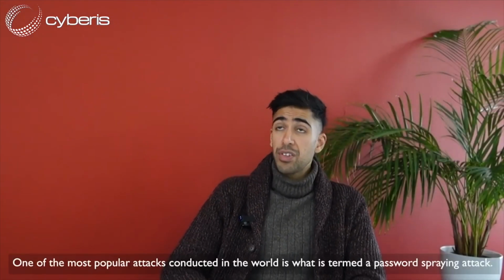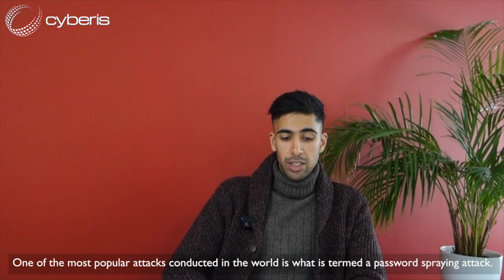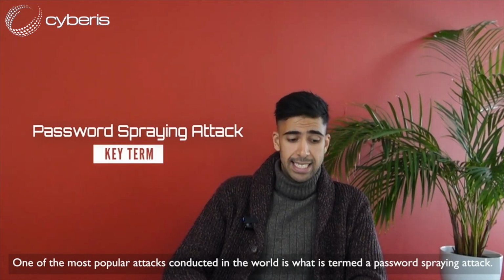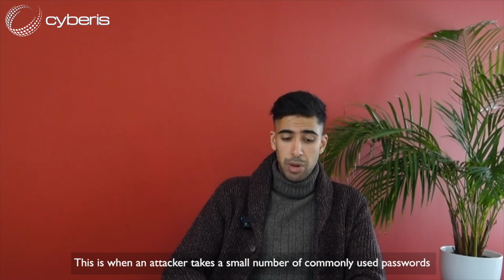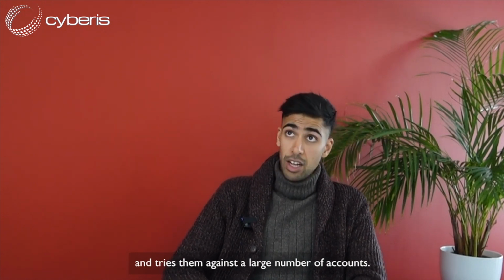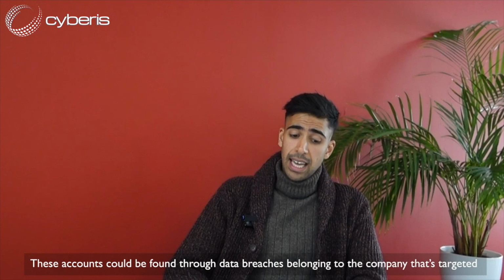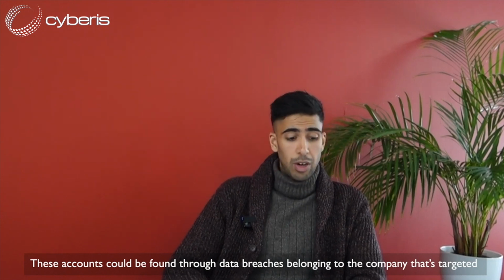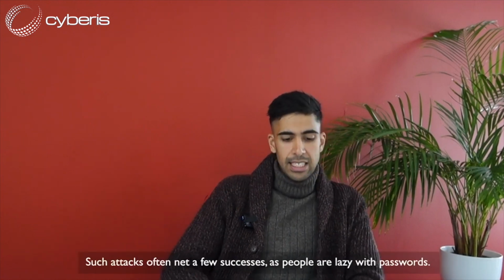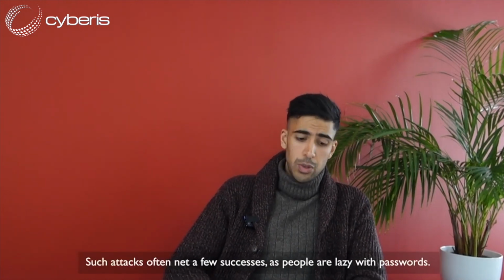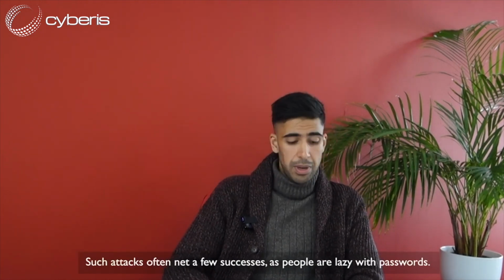So, why are insecure passwords bad? One of the most popular attacks conducted in the world is what is termed a password spraying attack. This is when an attacker takes a small number of commonly used passwords and tries them against a large number of accounts. These accounts could be found through data breaches belonging to the company that's targeted or third-party companies, and such attacks often net a few successes, as people are lazy with passwords.